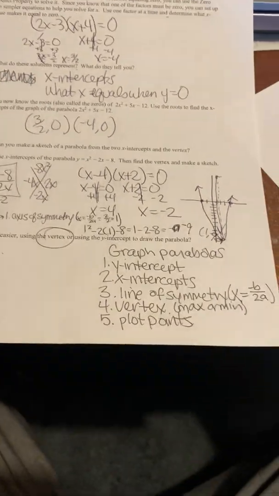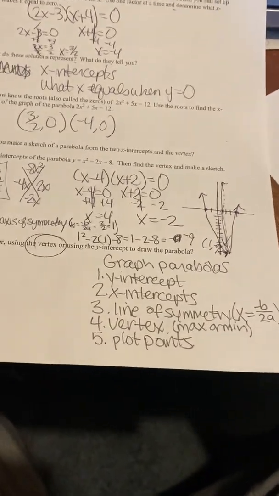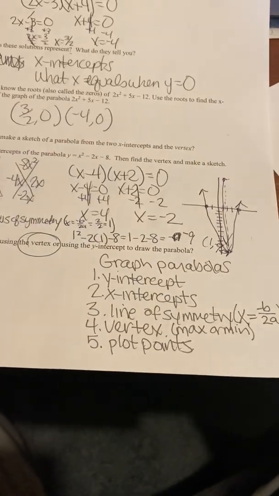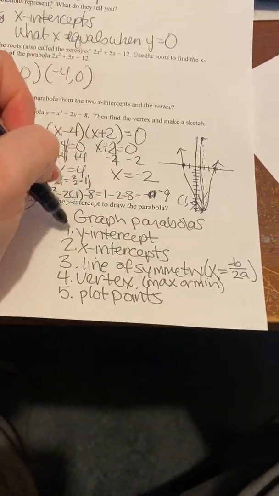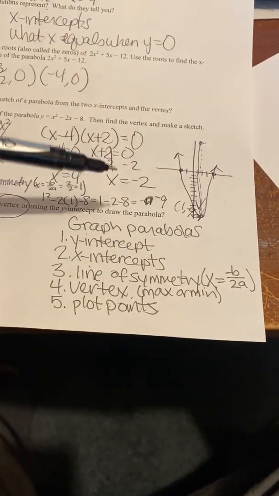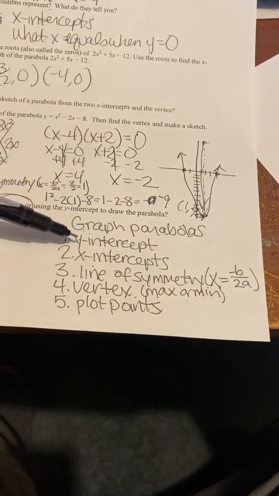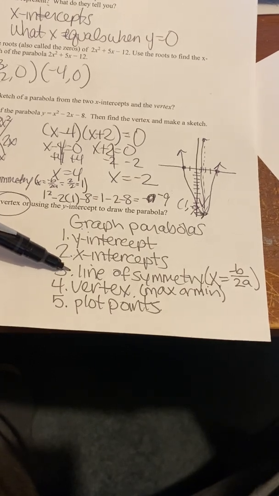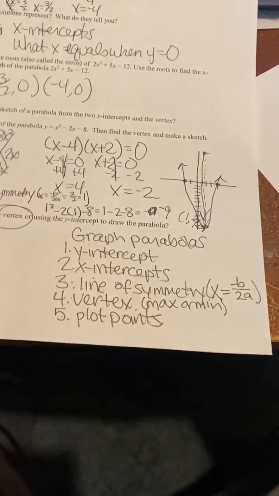And so when you're graphing parabolas, okay, if you haven't printed this and written all these notes out, write this on a page that you are going to use while you're doing the rest of the math, probably for the rest of the year. To graph parabolas, find your y-intercept, your x-intercepts, your line of symmetry, your vertex, and then plot the points.